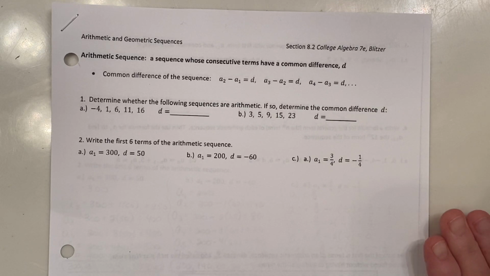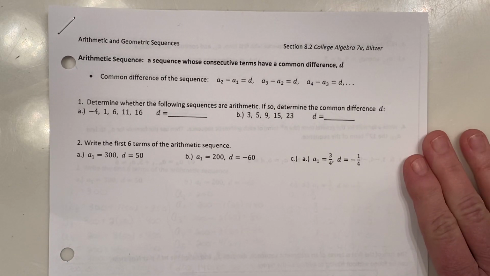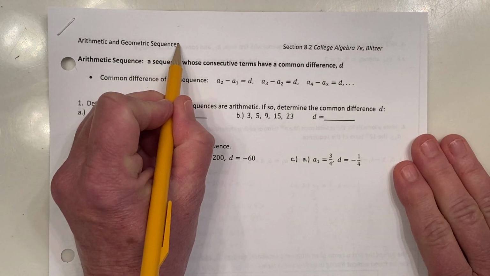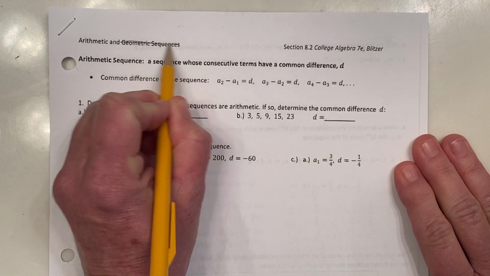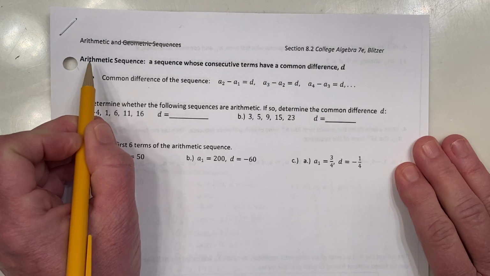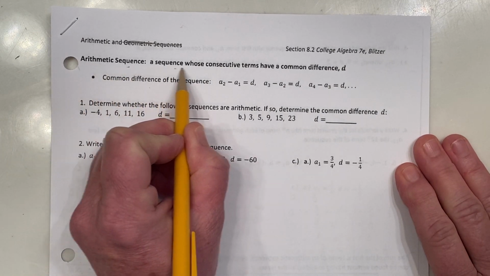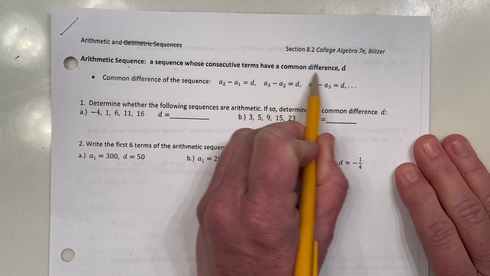In this lesson, we're going to be looking at arithmetic sequences. It's section 8.2. Geometric sequences will be in 8.3. So an arithmetic sequence is a sequence whose consecutive terms have a common difference d.